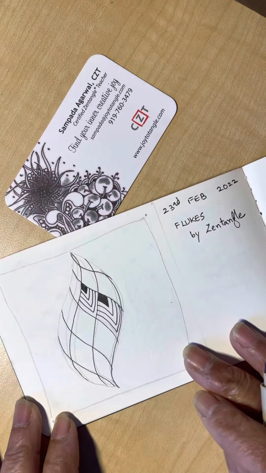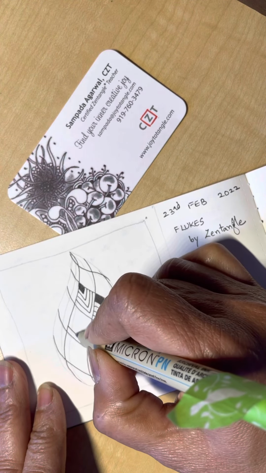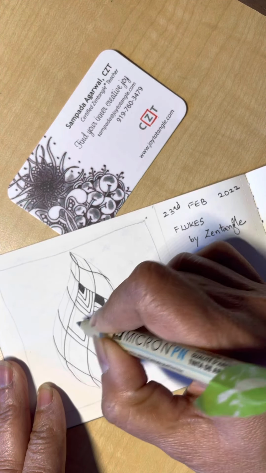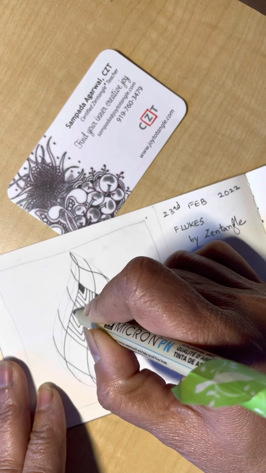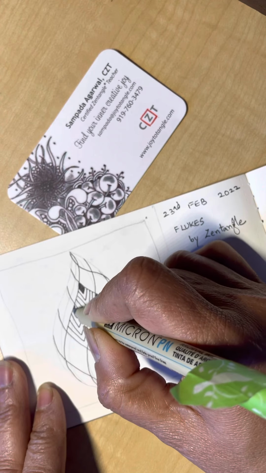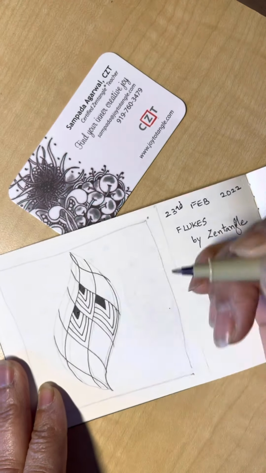You can see the grid doesn't have to be a very rigorous geometrical shape, but it can be a bit more curvy, and it can go around how you like.